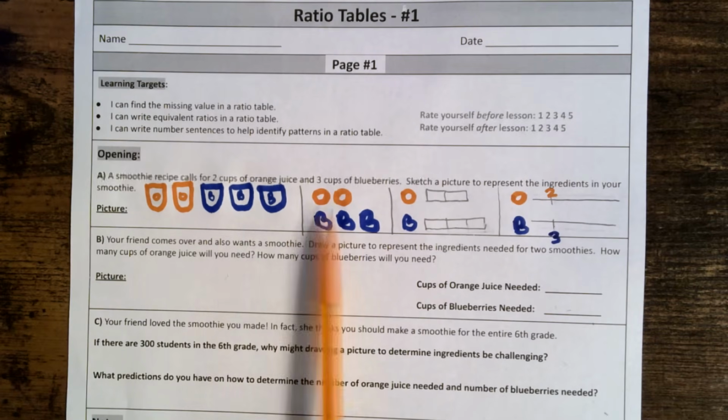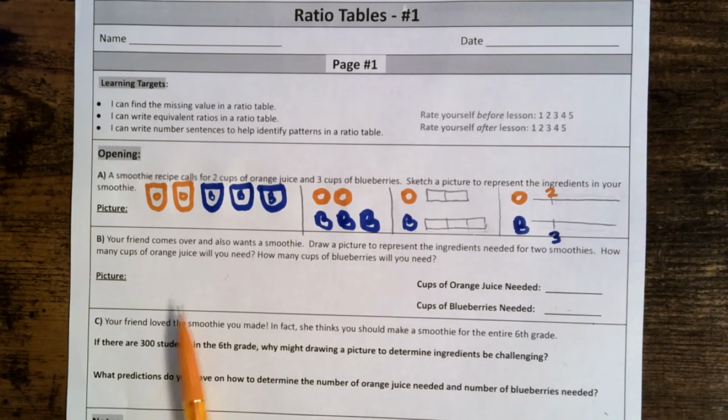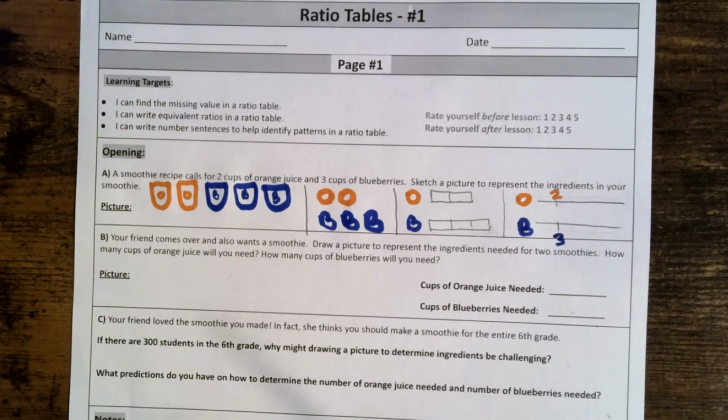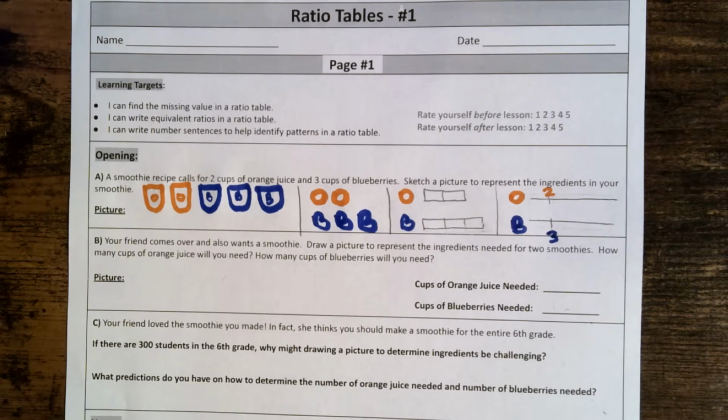Up here we have 1. I want you to draw a picture showing 2 servings. And then write, how many cups of orange juice will you need? And how many cups of blueberries will you need?